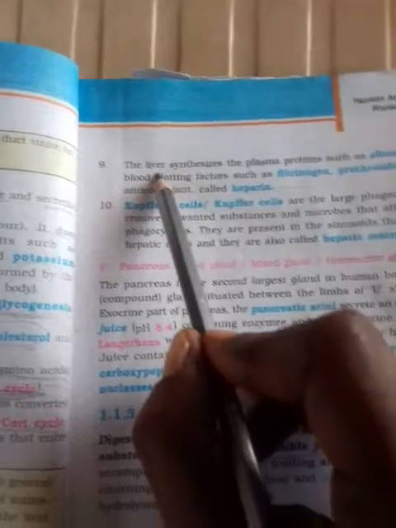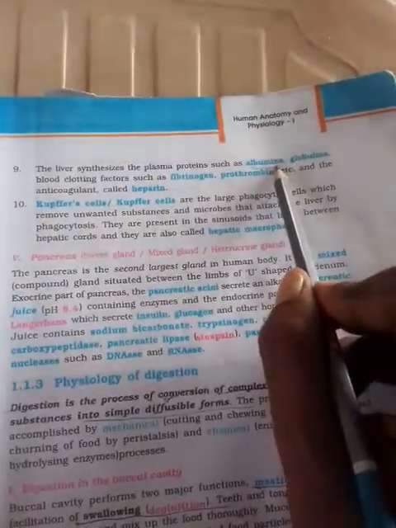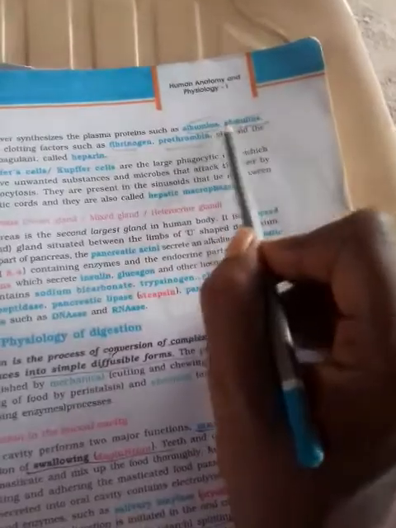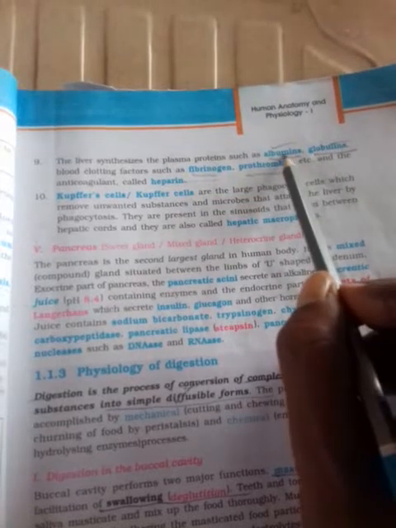The liver also helps in synthesizing proteins such as albumin, which is the most abundant protein in our blood, and globulin. It also produces fibrinogen, prothrombin, etc. Albumin and globulin are the main blood proteins in our plasma, and they help in maintaining the acid-base buffer in our blood.